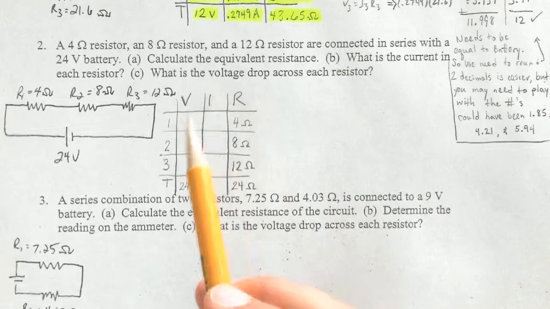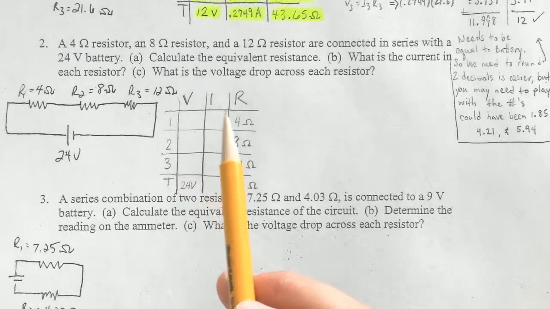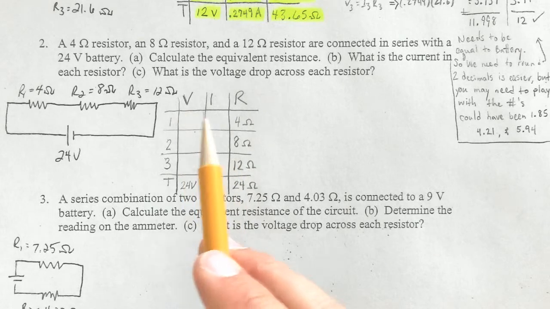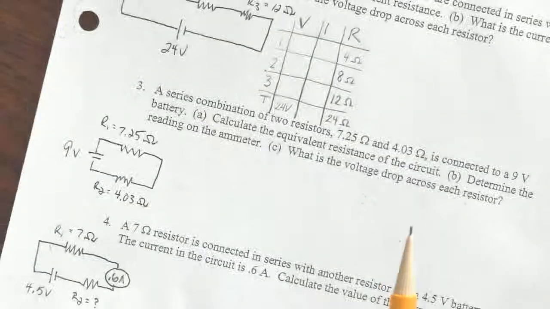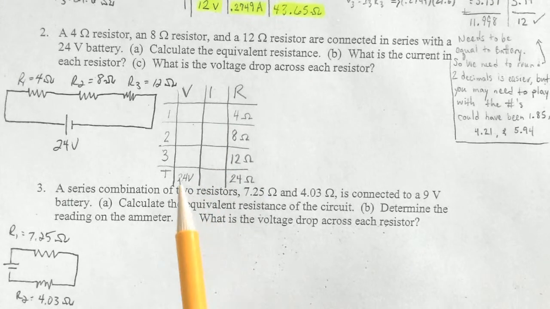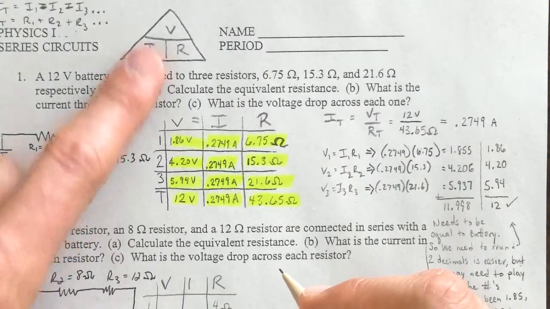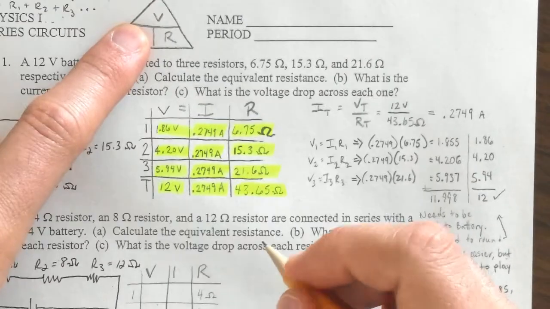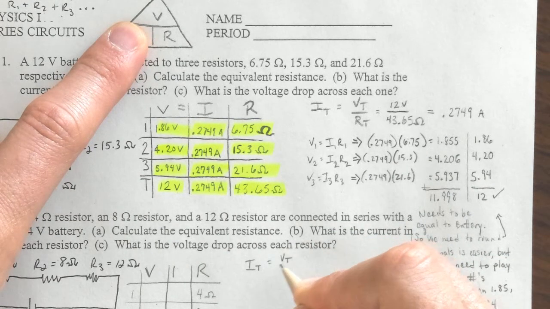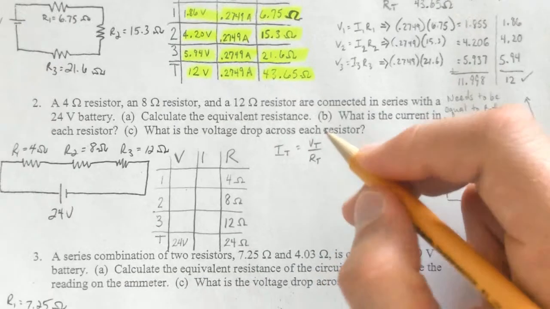Okay, so again, we can't solve for the voltage drops, V1, V2, V3, because we don't have the current for any of them. In order to use Ohm's law, our triangle, you need to have 2 of the 3 variables. Right here, we have VT and we have RT. So using the triangle, if we cover up I, what does that equal? IT is equal to VT over RT. Very simple. Then you just plug in your values.